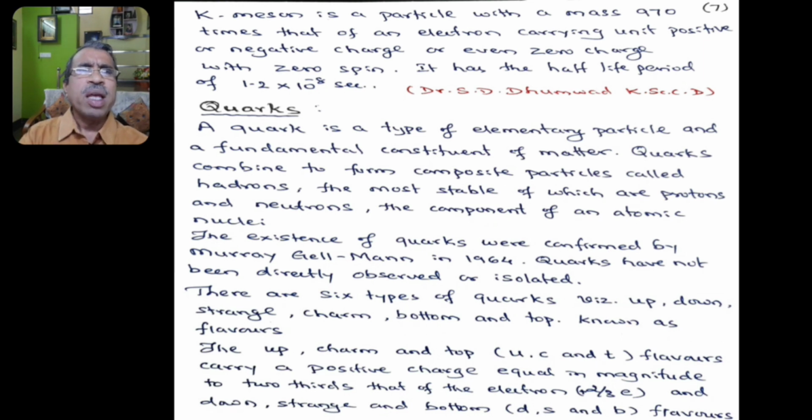K meson is a particle with a mass 970 times that of an electron, carrying unit positive or negative charge or even zero charge, with zero spin. It has a half-life period of 1.2 into 10 raised to minus 8 seconds.